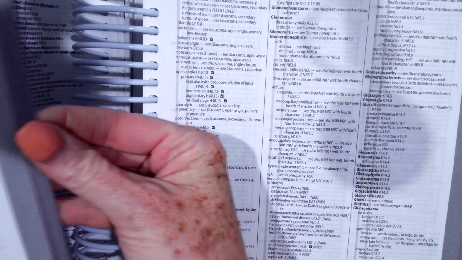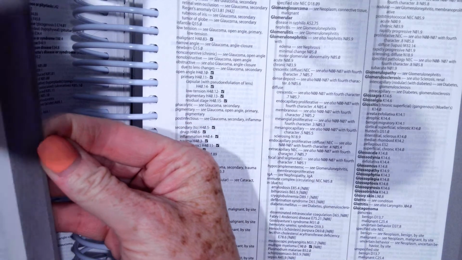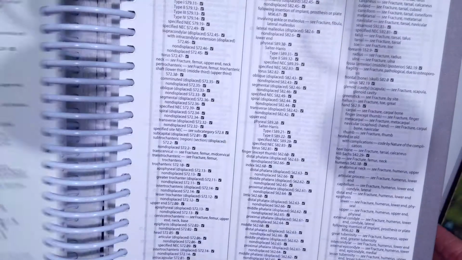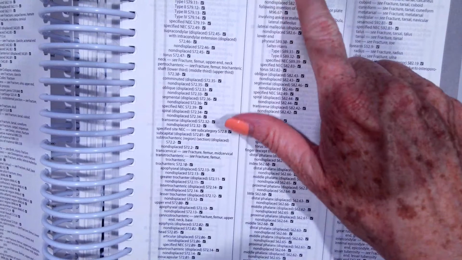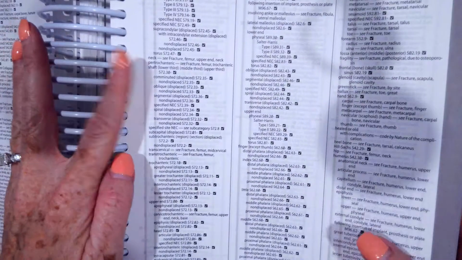Again, pause the video, see if you can find the code, and then unpause when you think you have it. So we're going to go to fracture. And we're going to pick traumatic, and then radius.